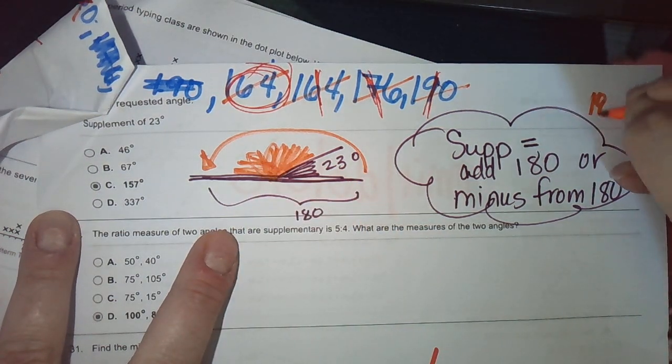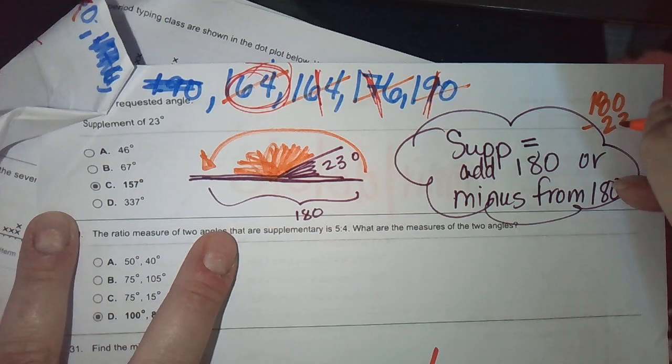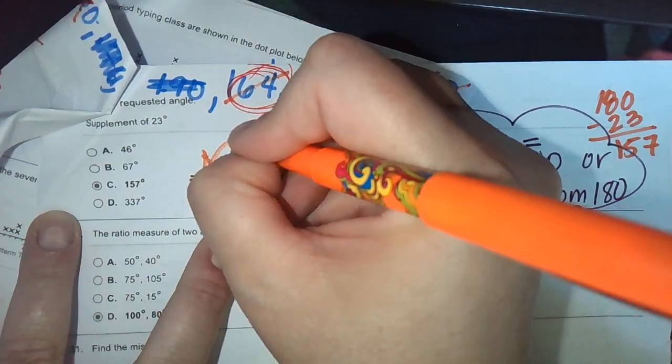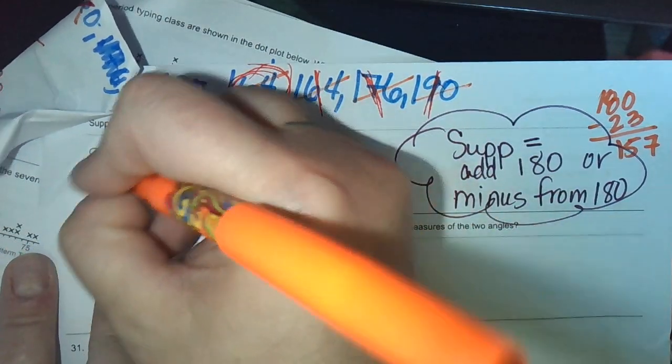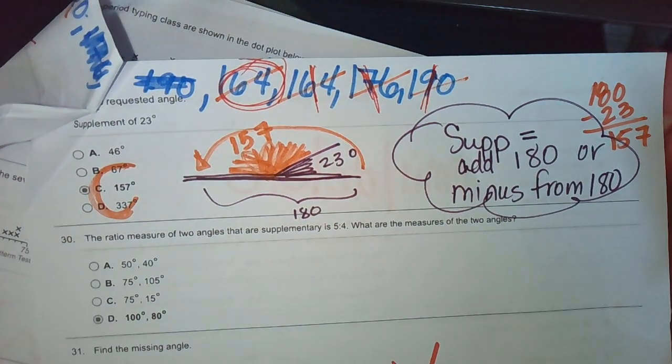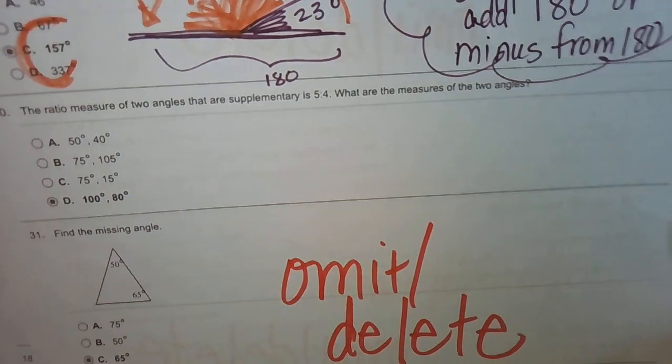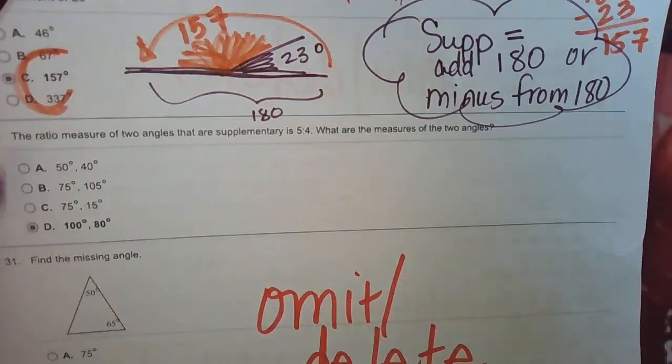So 180 minus 23, and that should give me 157, or C. So supplementary means add up to 180. The complementary, I took off the test.